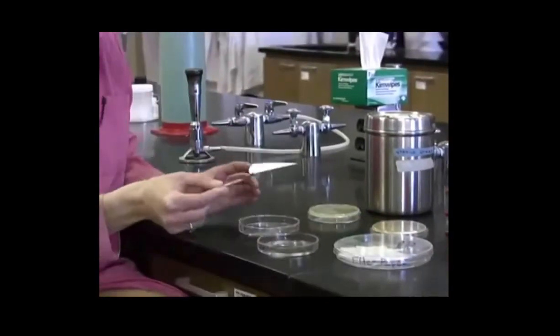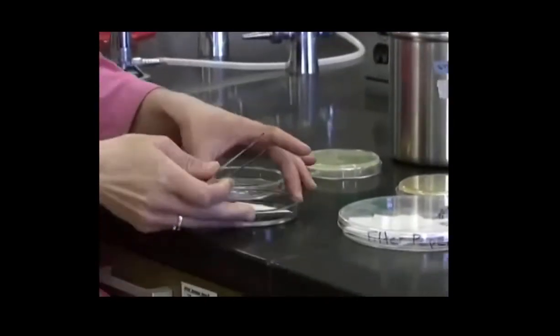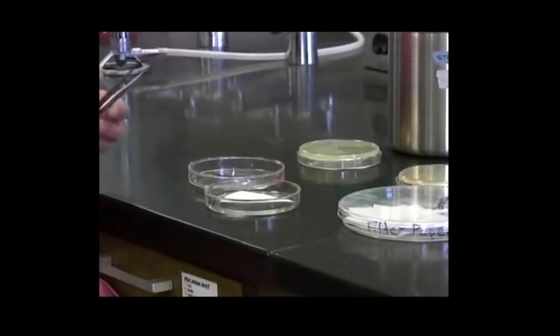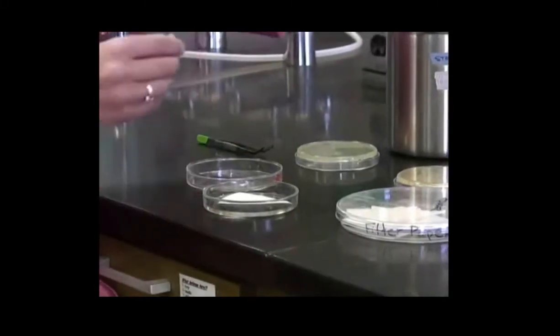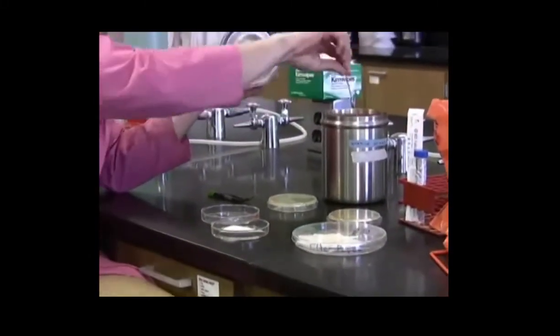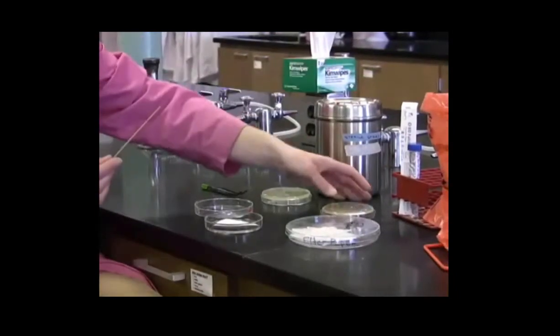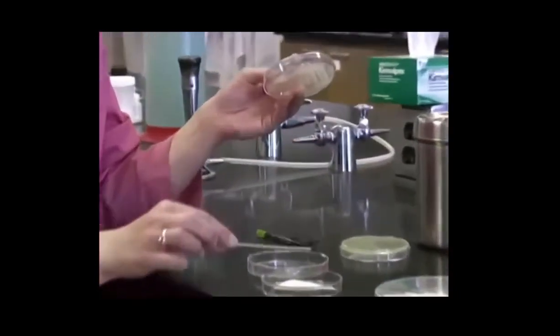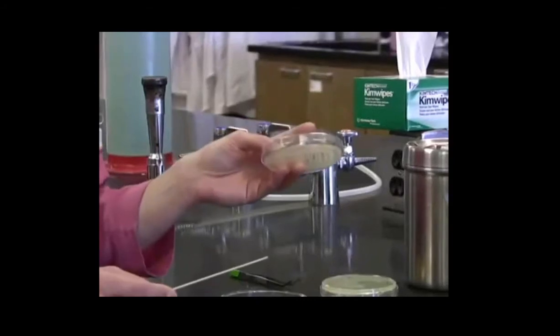And you just want to place the filter paper into an empty glass petri dish. And then you're going to use a sterile stick, and you're going to take enough growth off of your plate that you can put a little bit onto the Whatman paper and see it on the Whatman paper.